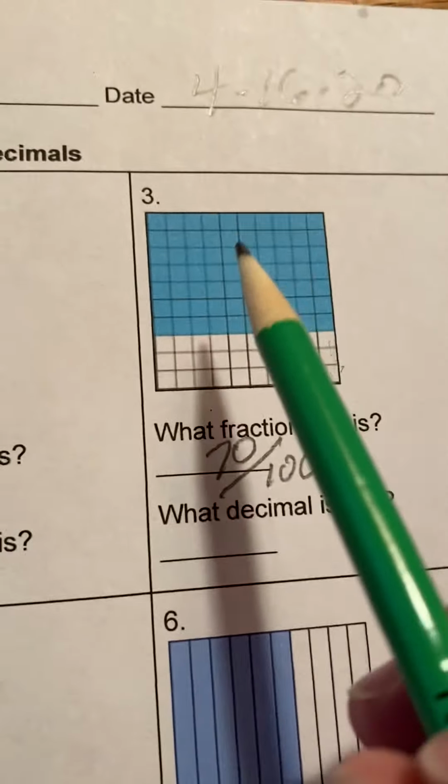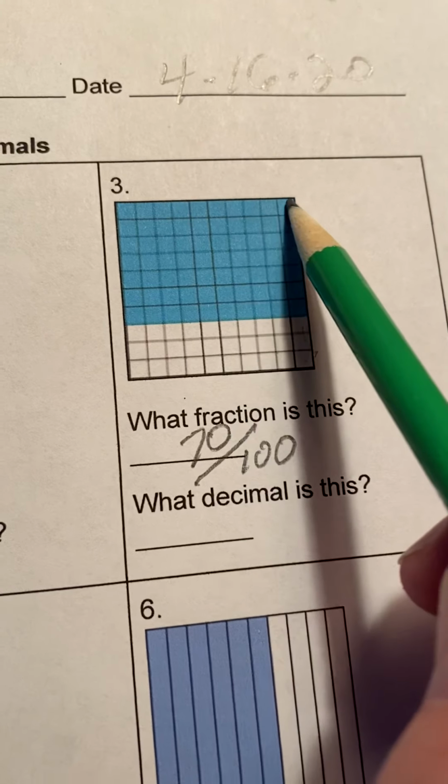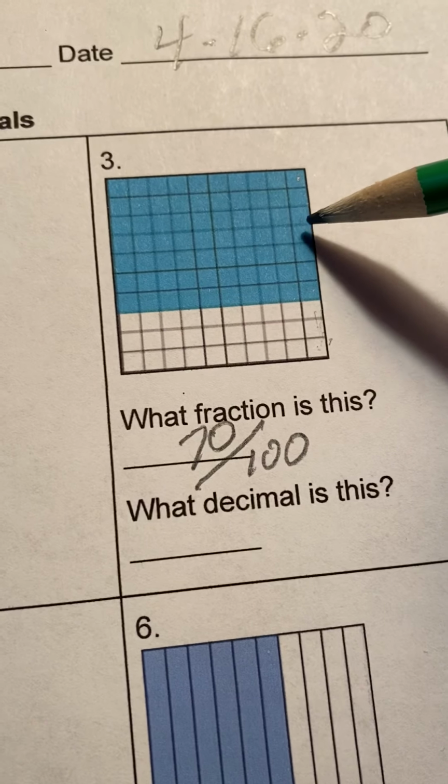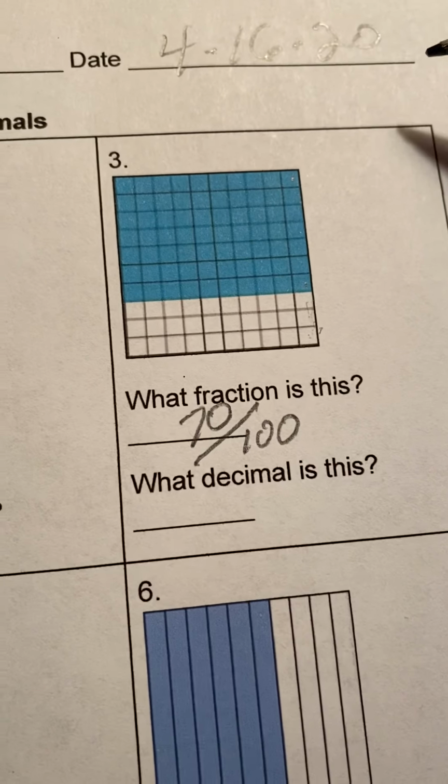Okay, now some people also kind of do the area model. 1, 2, 3, 4, 5, 6, 7, 8, 9, 10 times 1, 2, 3, 4, 5, 6, 7. 10 times 7 is 70. That could also help you out with that.